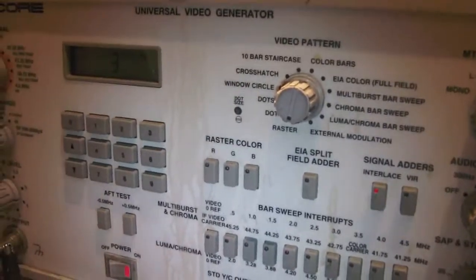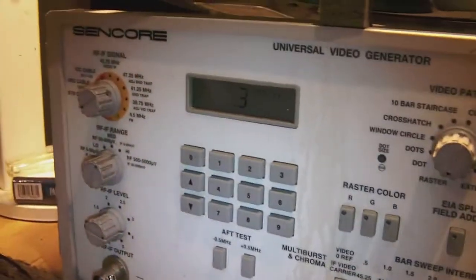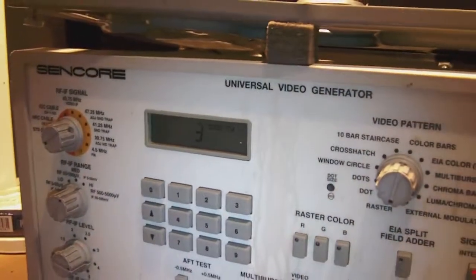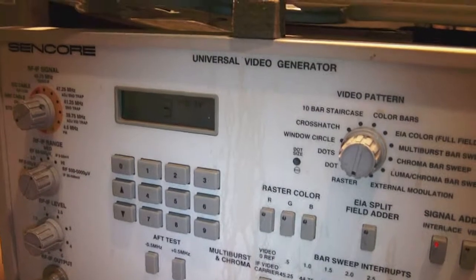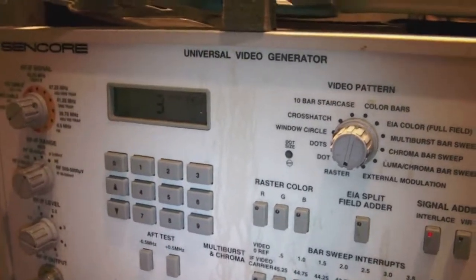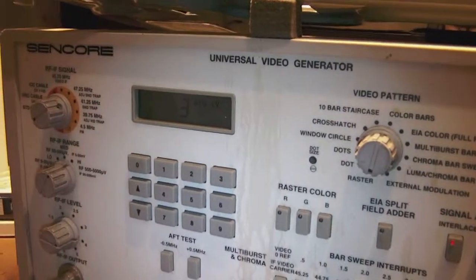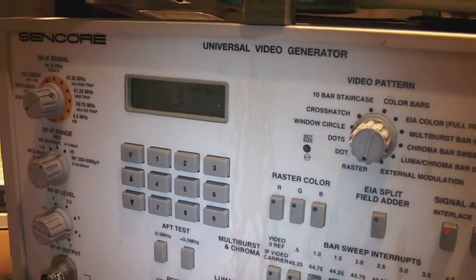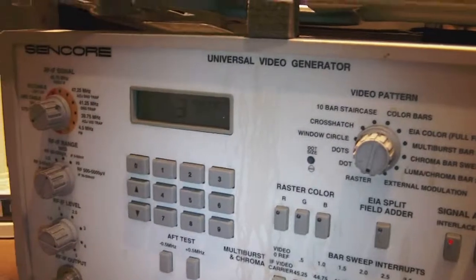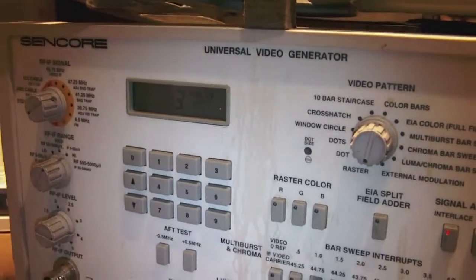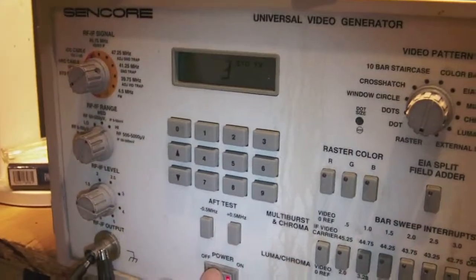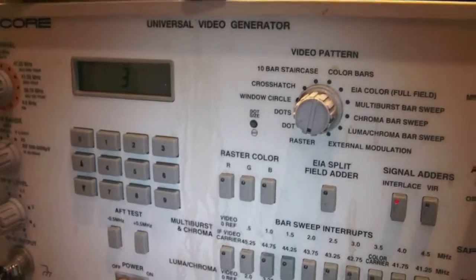So the end conclusion is the Sencore video generator seems to be functional. It seems to be working, but I'll only be able to confirm whether it works correctly or not once I can hook it up to a TV set.